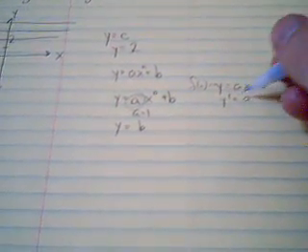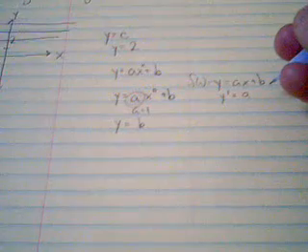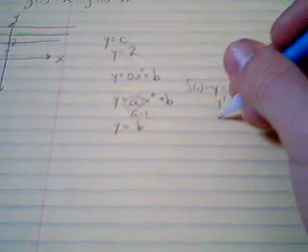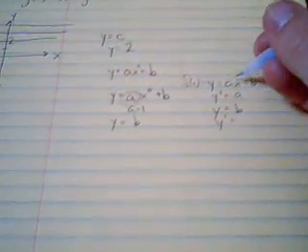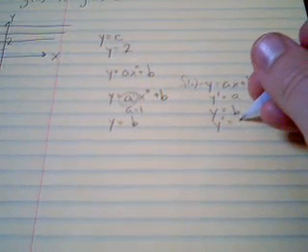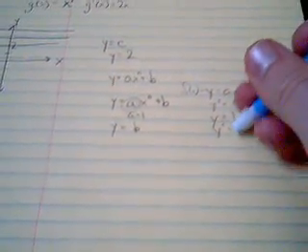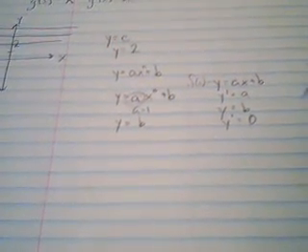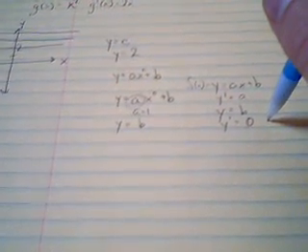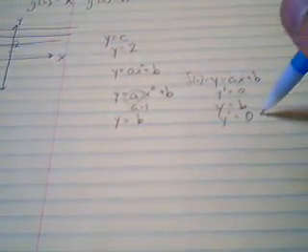But if a doesn't exist, or if there's no x initially, then y is going to equal b, and y prime, well, there's nothing over here, so when you differentiate a constant, you get 1. No, I'm sorry, you get 0. So the slope of that function is constant forever. There's no slope to it. And that's how this idea of derivatives of constants comes from.